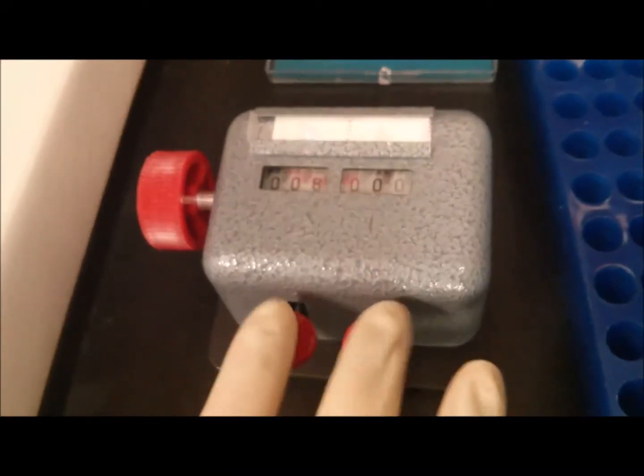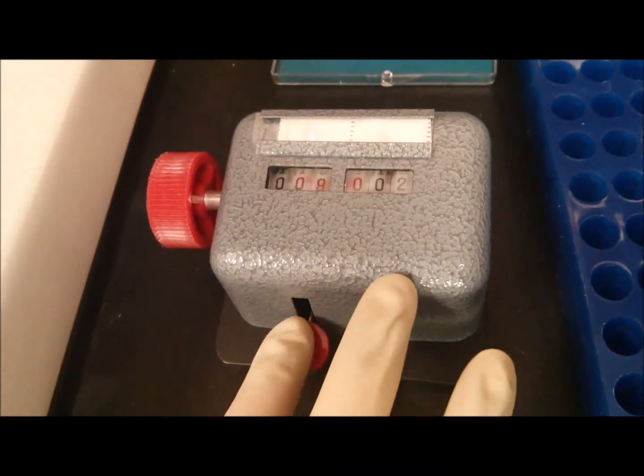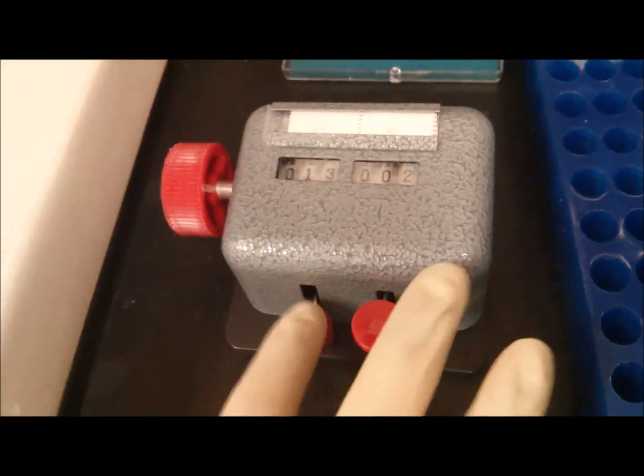This cell counting device makes it really easy to count the number of dead cells and cells that are alive. Under the microscope, there are 4 4x4 squares from which we count cells. If cells are on the edges, then only those on the top and left edge were counted.